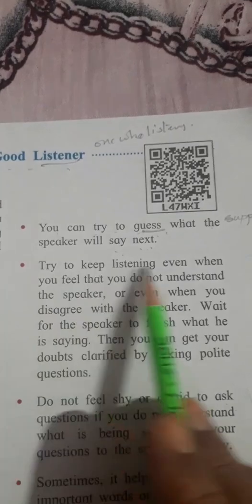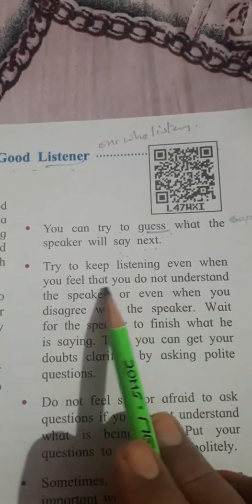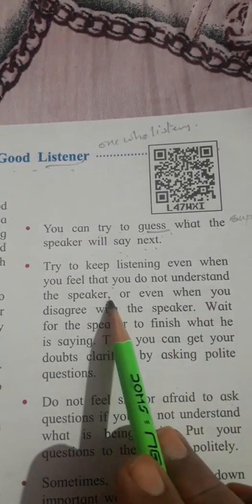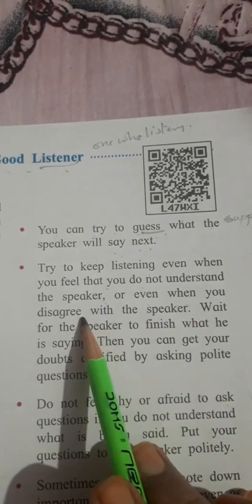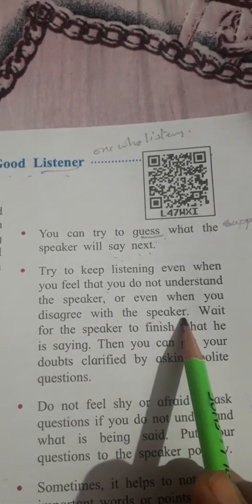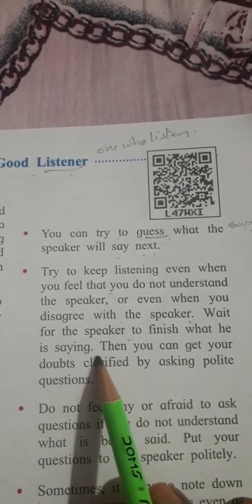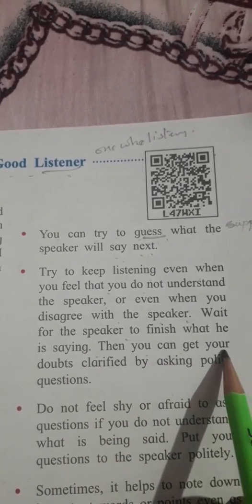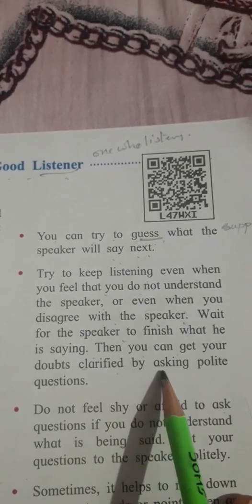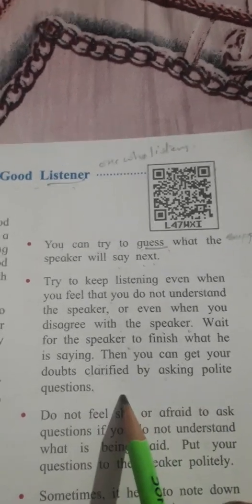Third, try to keep listening even when you feel that you don't understand the speaker or even when you disagree with the speaker. Wait for the speaker to finish what he is saying. Then you can get your doubts clarified by asking polite questions.